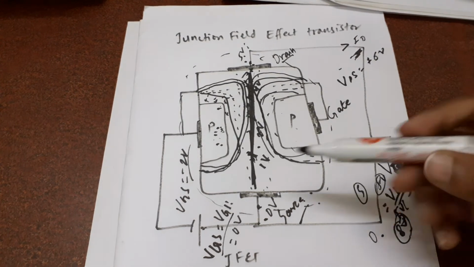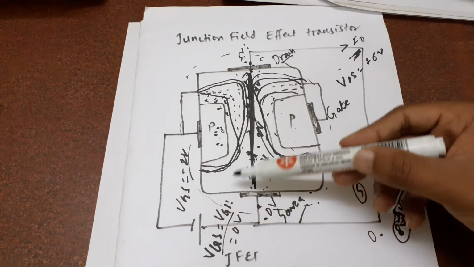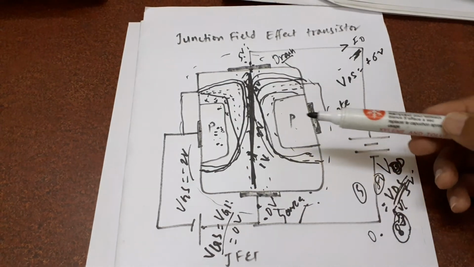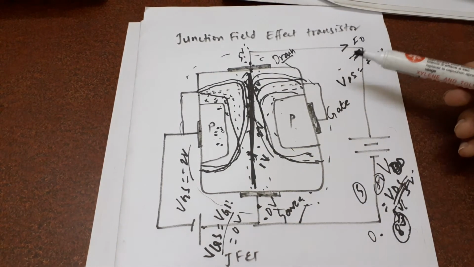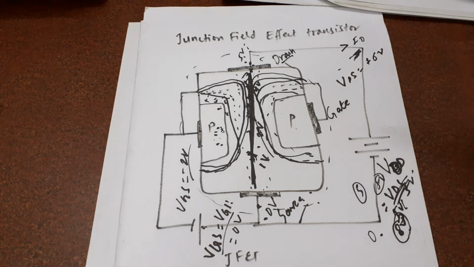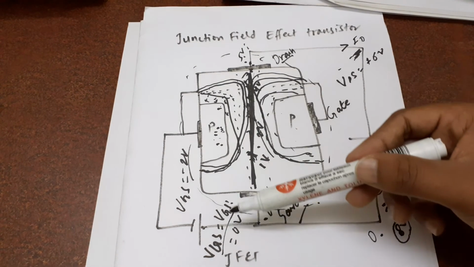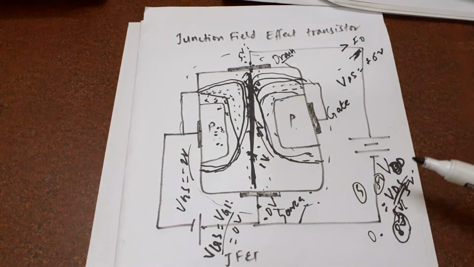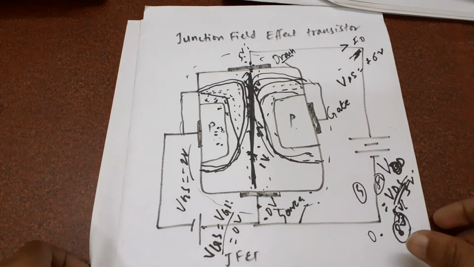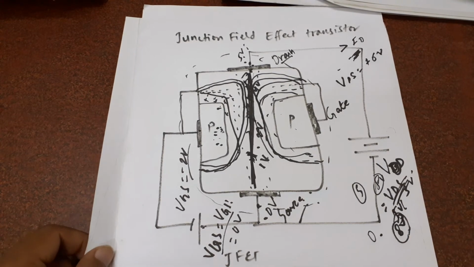That means when we apply a negative voltage to the gate terminal, then current gets pinched off at a smaller VDS value. So the saturation current decreases as we increase the negative gate voltage. So that's the conclusion. Okay, let's see the graph that I have made.